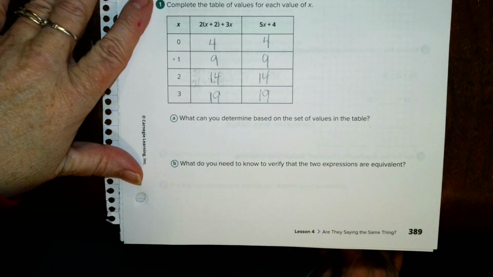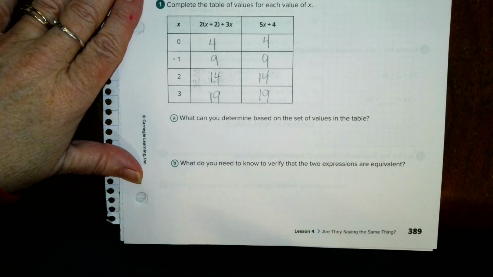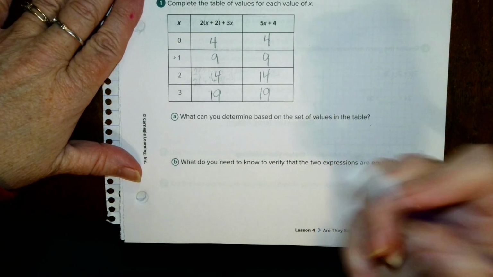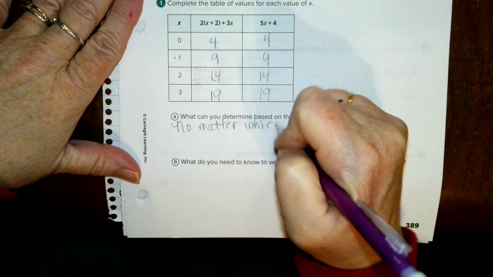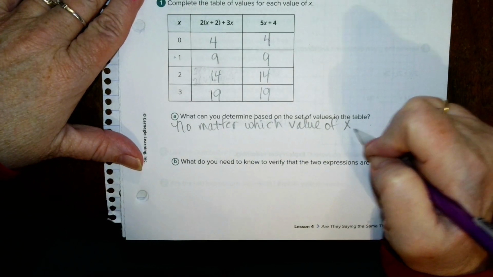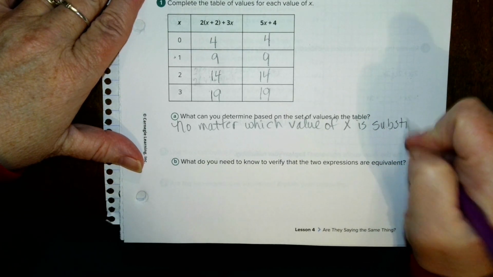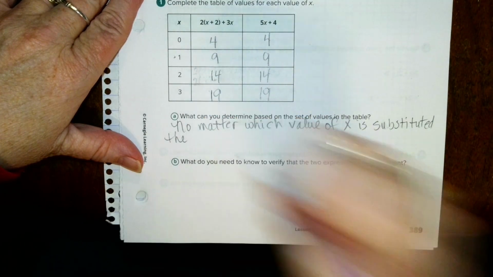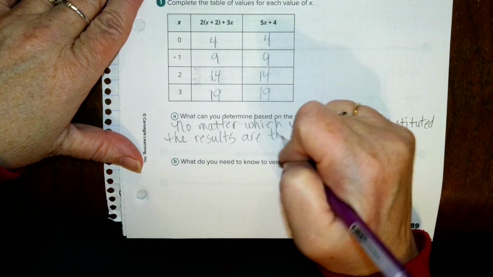Okay, so then it says, what can you determine based on the set of values inside the table? So what can you determine? So we could say no matter which value of x is substituted, the results are the same for each expression.